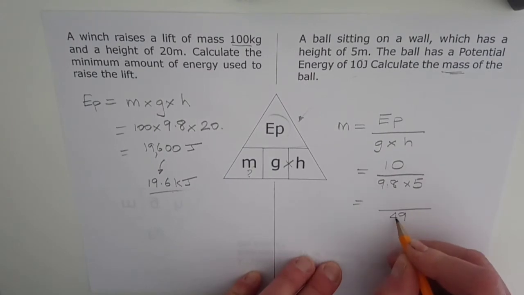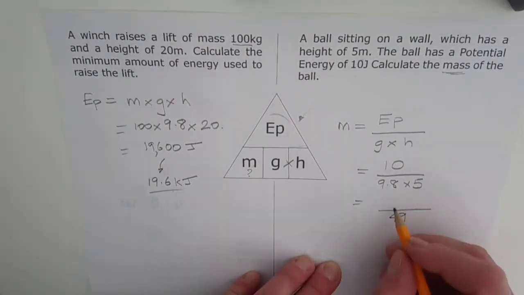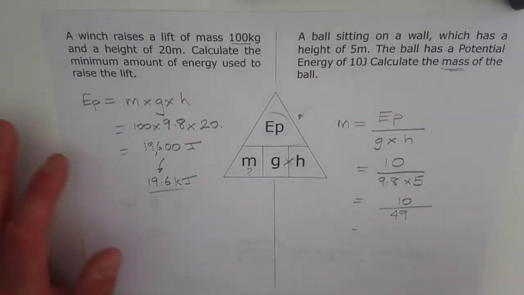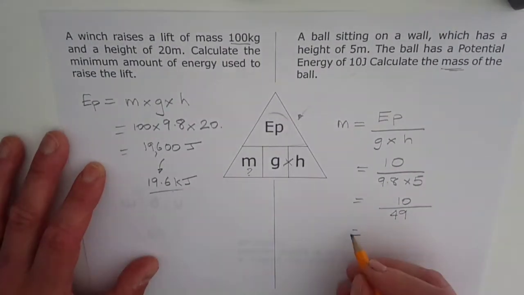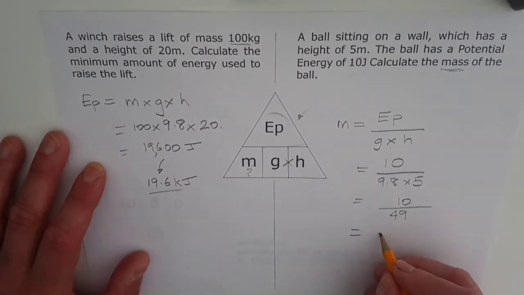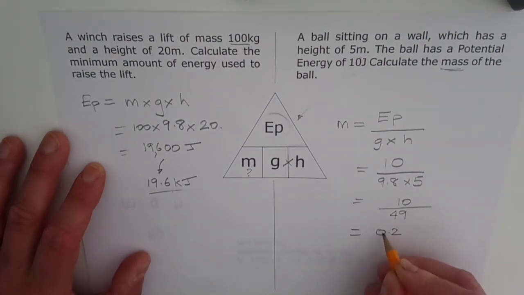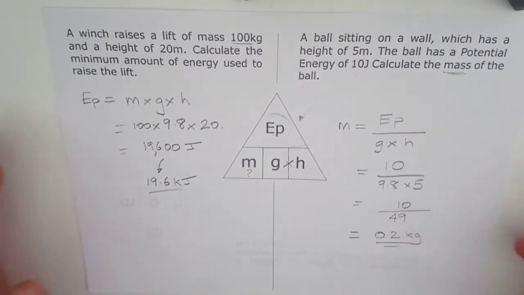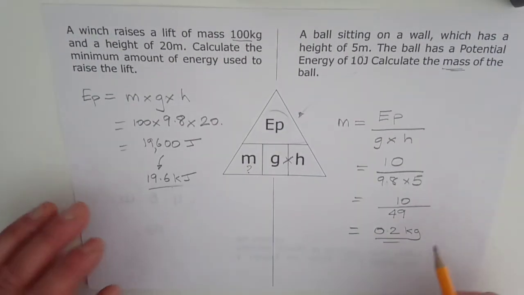So now we know that the bottom is 49 and the top is 10, so 10 divided by 49 is going to give us our answer of 0.2. The mass is always in kilograms, so 0.2 kilograms. So not a very big, not very heavy ball, but 200 grams or so, it's not that heavy.